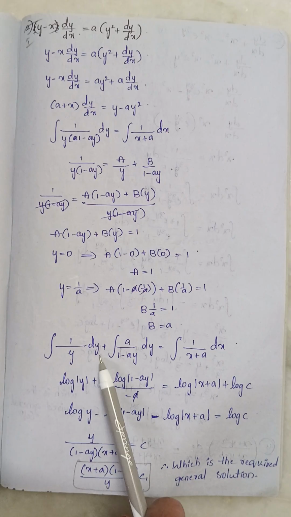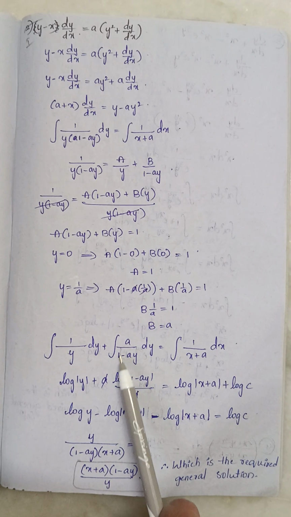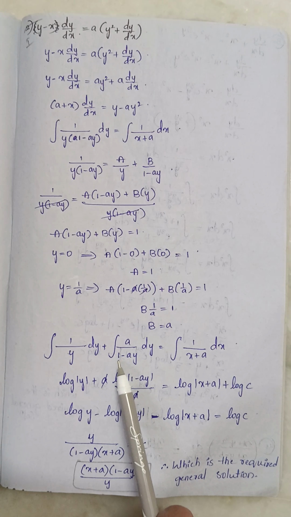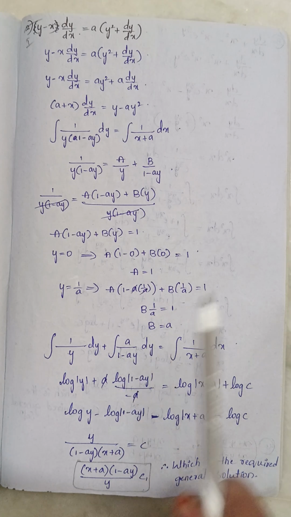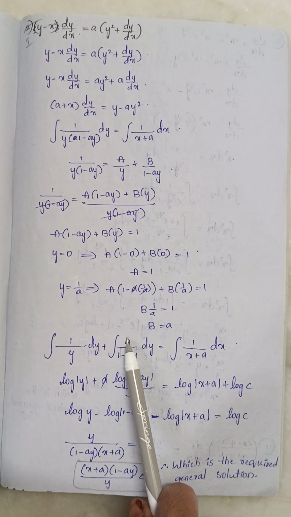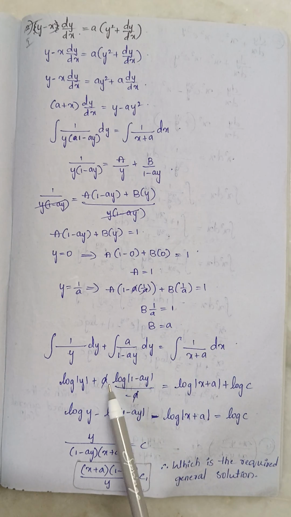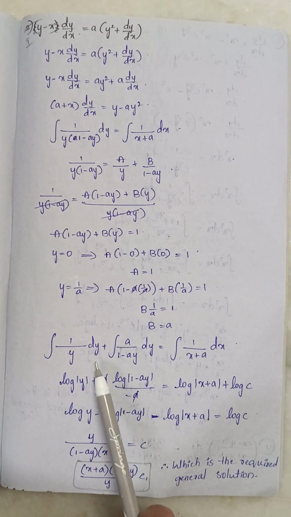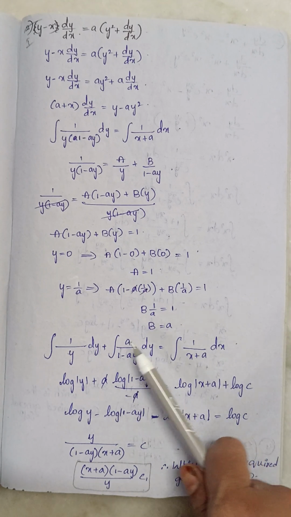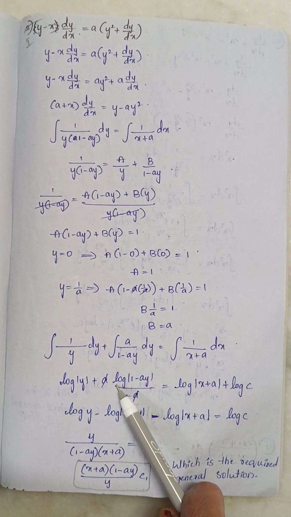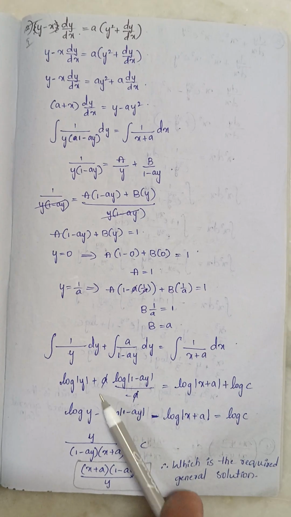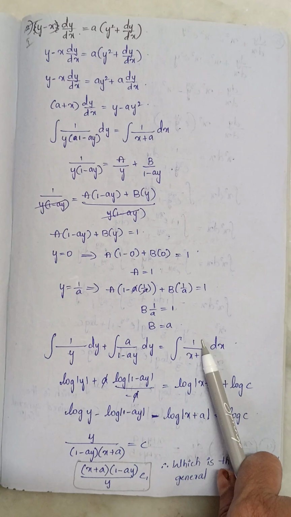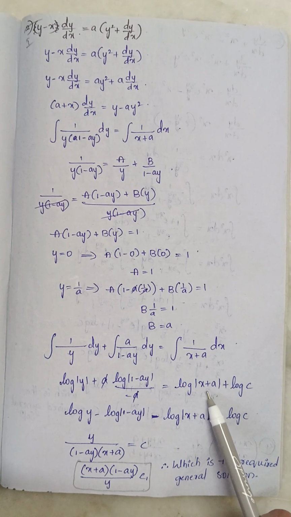And we know that 1 by y into dy is log mod y. Here also, suppose when you are taking the function as 1 minus ay, what is the derivative for this? Minus a. So here the derivative is in the numerator. That's why f dash x by f of x means log mod f of x. But instead of a here, we want minus a. That's why we are taking minus a here. Or else you can take a as it is, and 1 by a means log mod (1 minus ay) by minus a here, the a gets cancelled. Integration 1 by ax plus b is nothing but log mod ax plus b by a here.